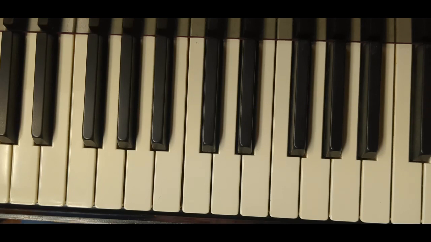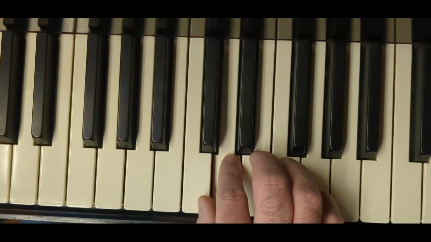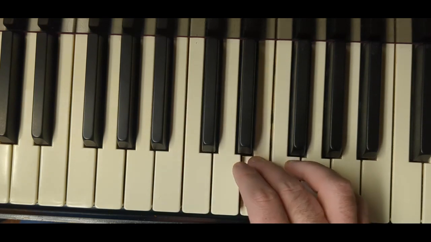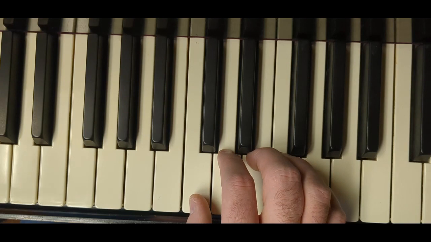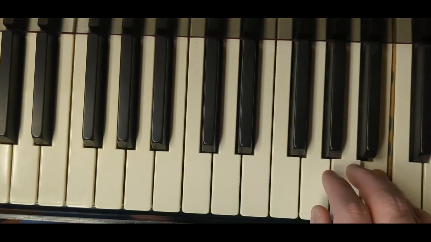So let's start with a major scale. Let's use C major as an example. You can think in terms of note names: C, D, E, F, G, A, B, C. Scale degrees: 1, 2, 3, 4, 5, 6, 7, back to 1. Or if you use solfege, you could do that as well. Do, re, mi, fa, sol, la, ti, back to do.